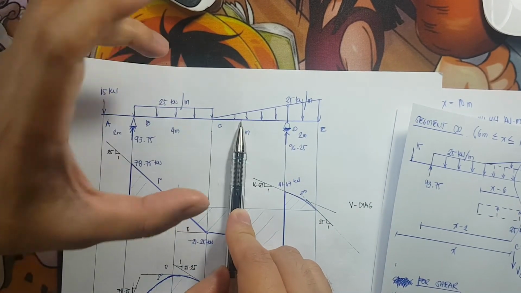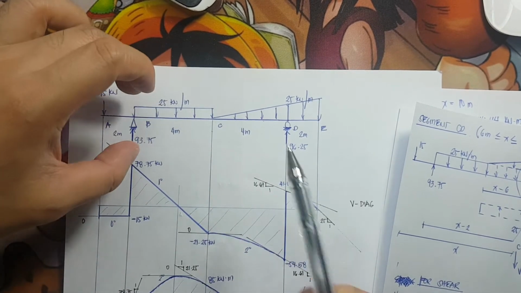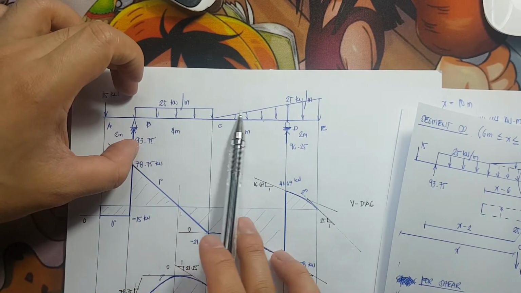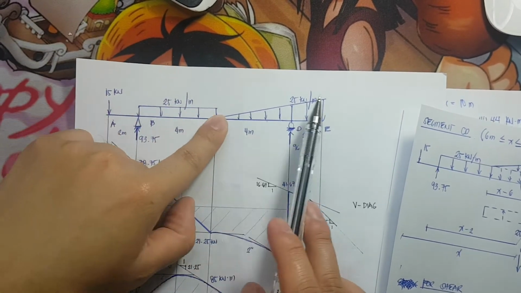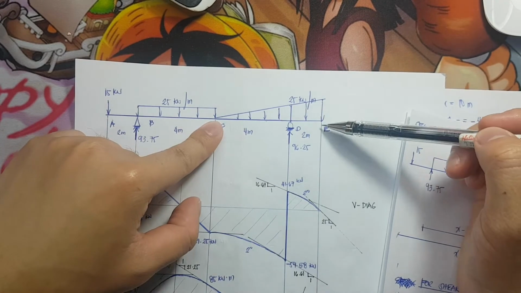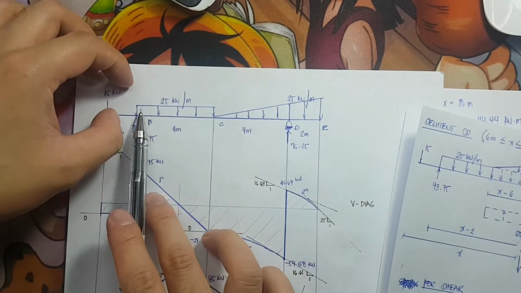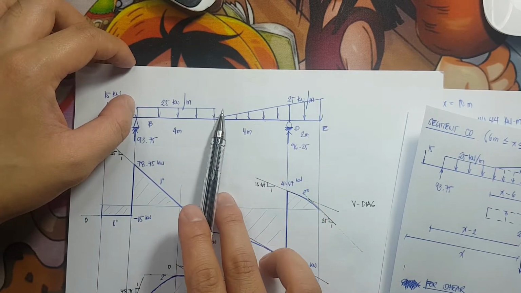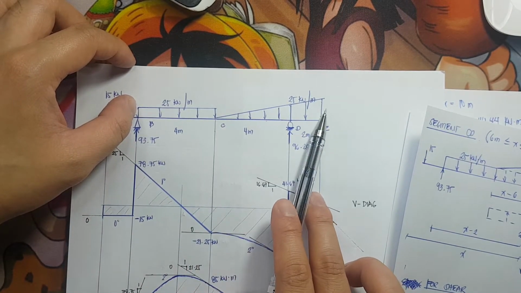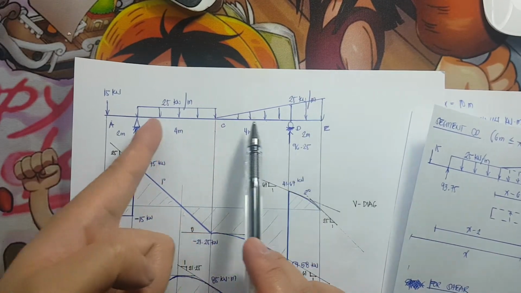If you see a problem like this, we are going to continue the uniformly distributed load. We will add from this point up to the last fiber at the right part of your beam, extending the 25 kilonewton per meter up to here. What if it is a triangular load? This triangular load is located here.